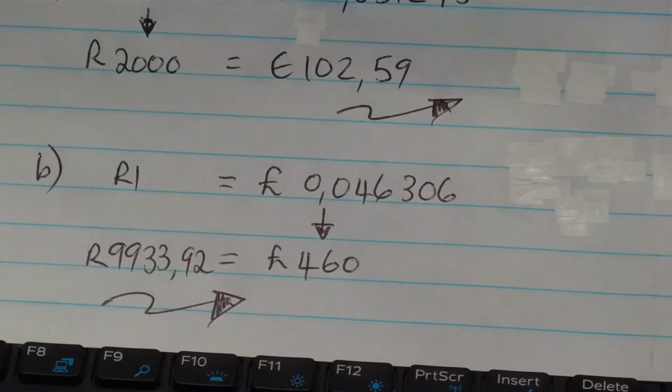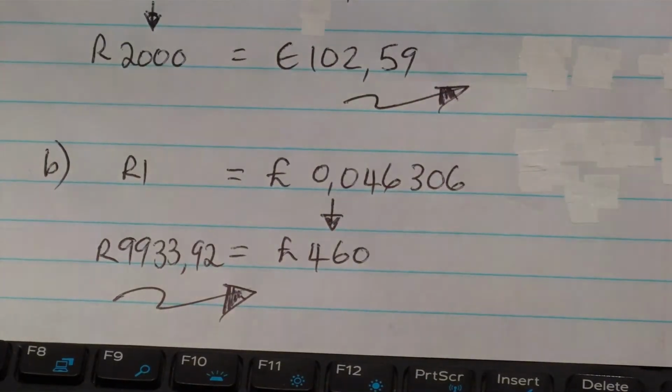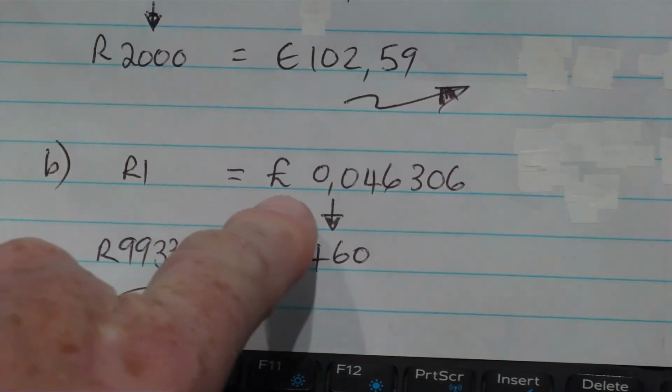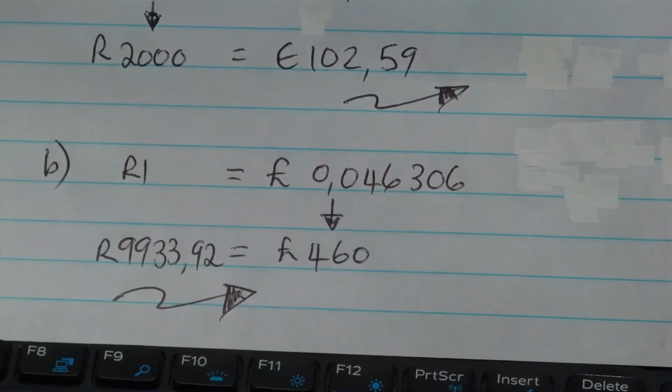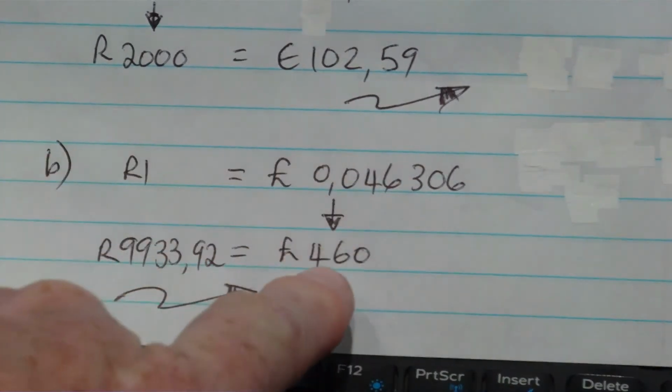B was a little bit trickier, and you're going to see why now. They want you to convert 460 pounds into rands. So again, I find the relevant conversion that they gave me. It was the 1 rand being 0.046306 pounds. Okay, that was given to me. Then underneath the pounds there, I put the 460.